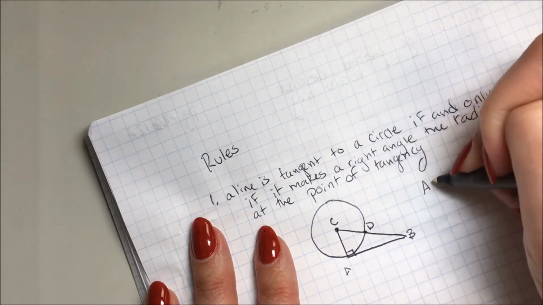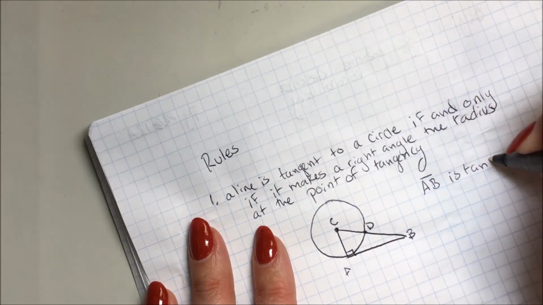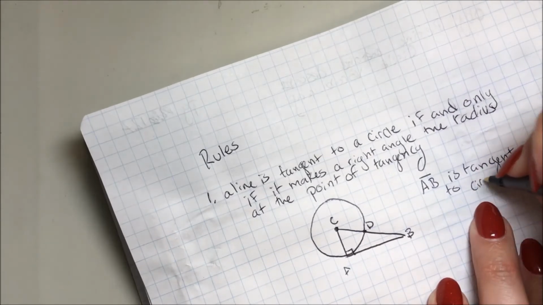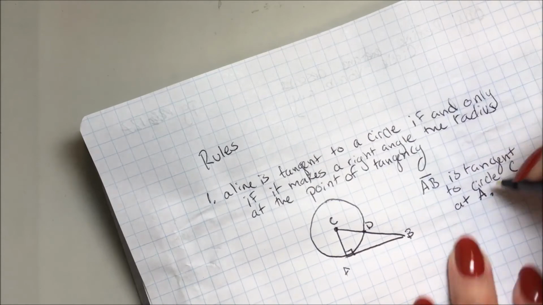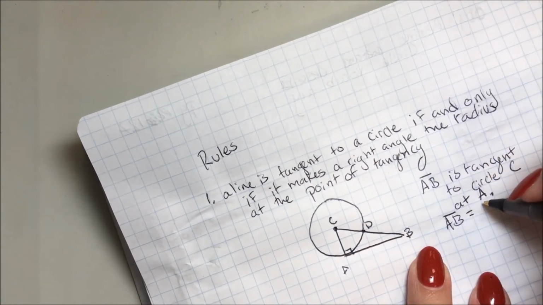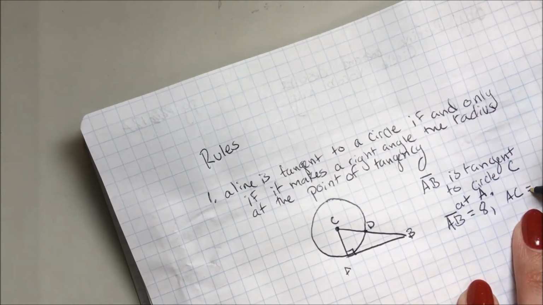I'm going to say AB is tangent to circle C at A. AB equals 8 and AC equals 6.